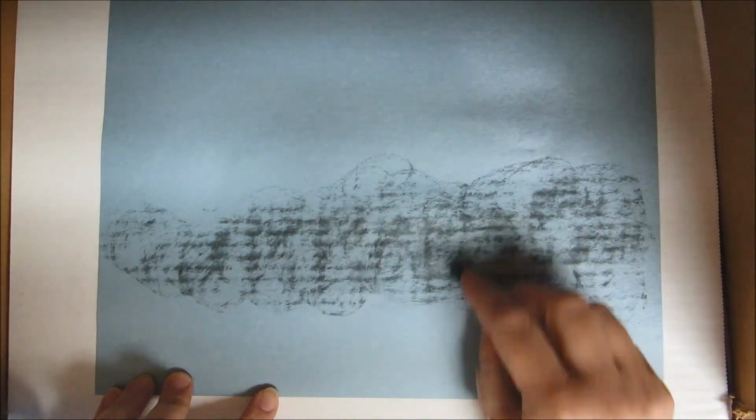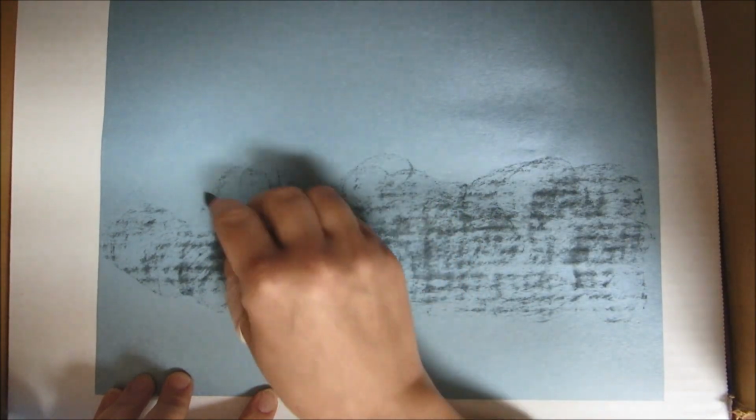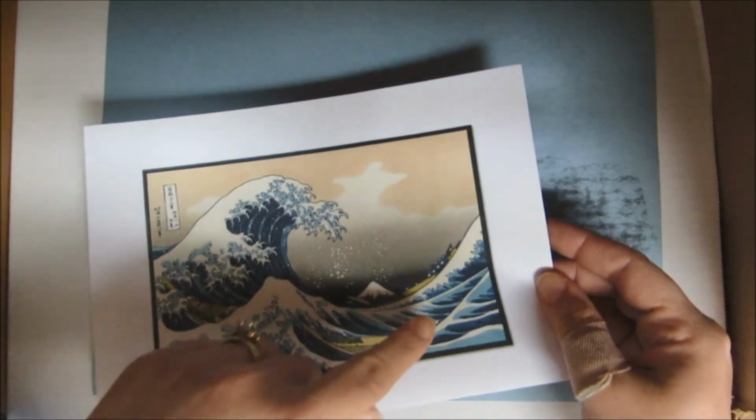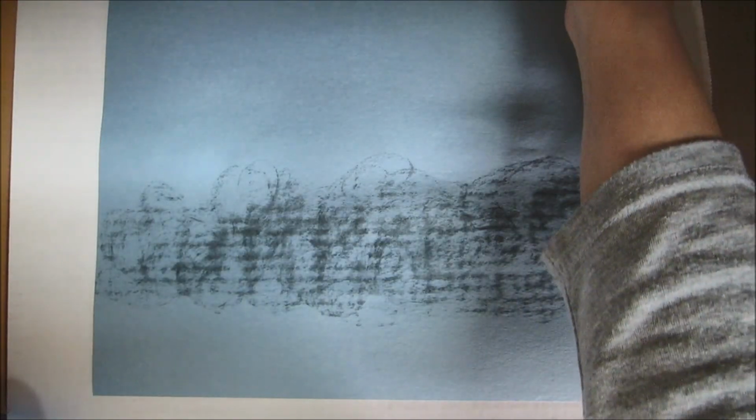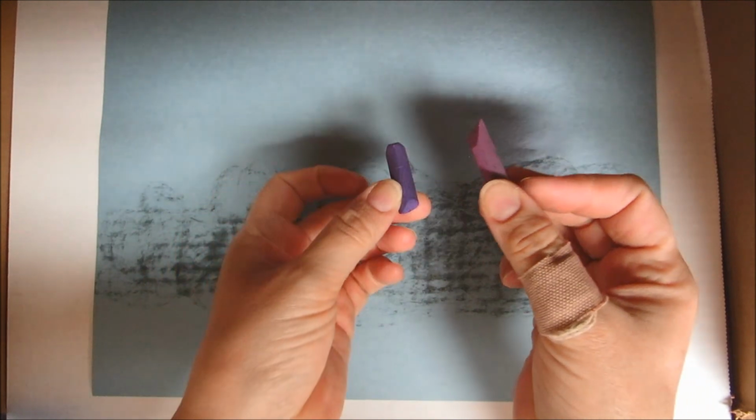Kind of a stripe across the middle. Notice I'm going in circles. I'm not pressing really hard, but just giving that look of some foggy looking clouds in the background. Now I'm going to add another color on top of that because in the picture, it gets lighter as it goes up. So next I'm going to give you a purple. And it might be a light purple or a dark purple, doesn't matter.